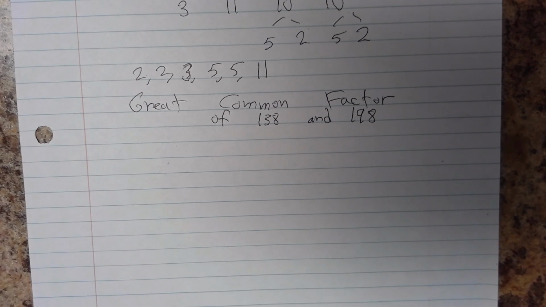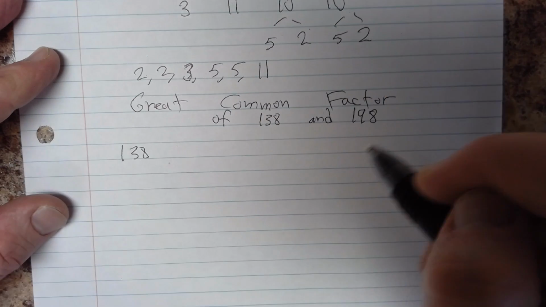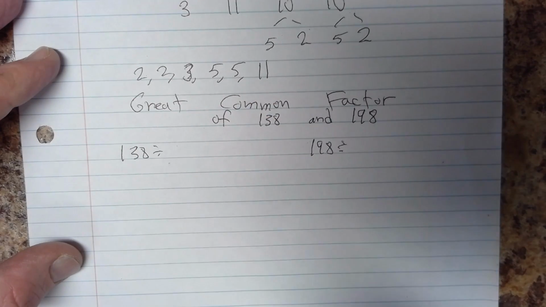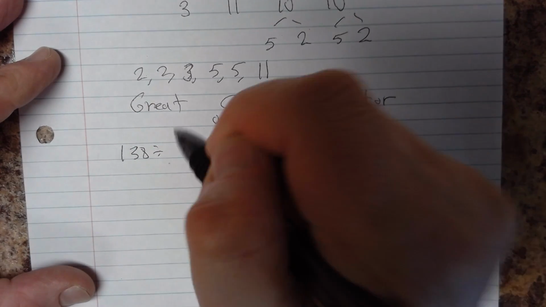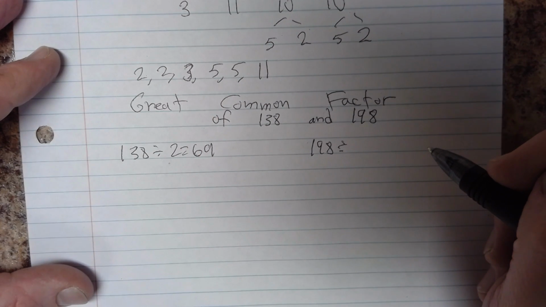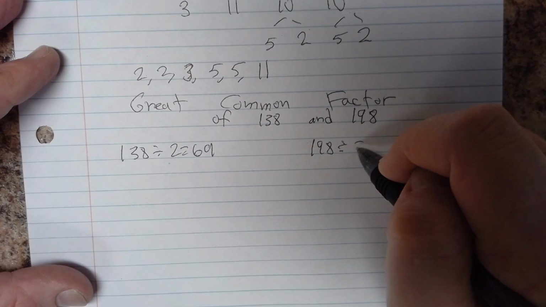So you take 138 and 198. They're both even numbers, so you can immediately see that they'll be divisible by 2. And I would just use a calculator here. 138 divided by 2 is 69, and 198 divided by 2 is 99.